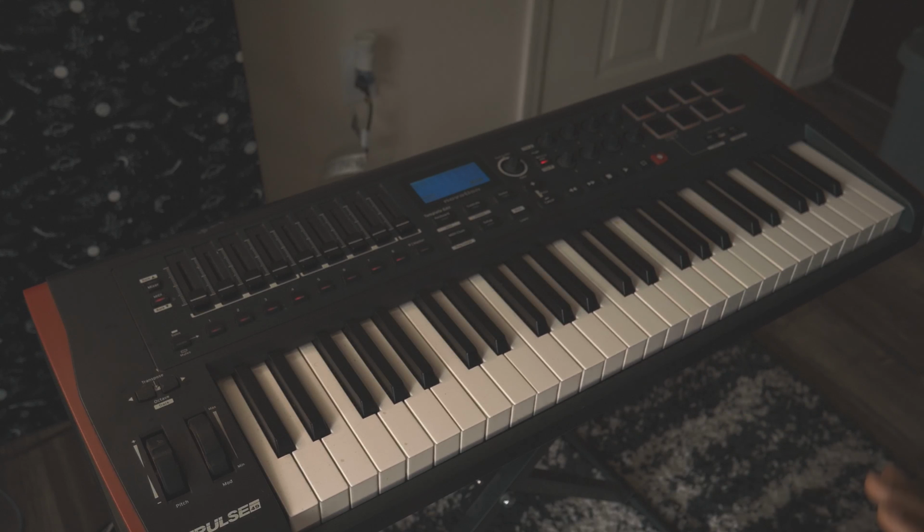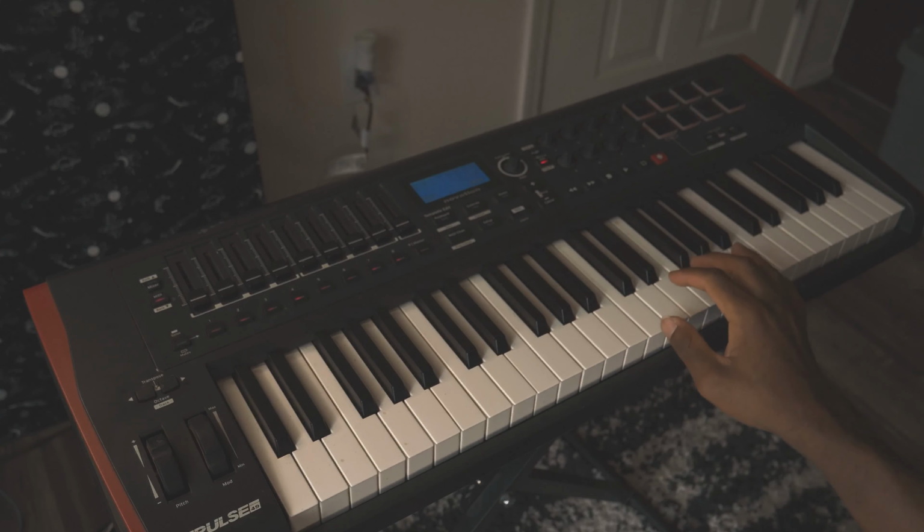See, I'm playing those simple notes. I'm intentionally skipping F and it sounds good. So let's go again.